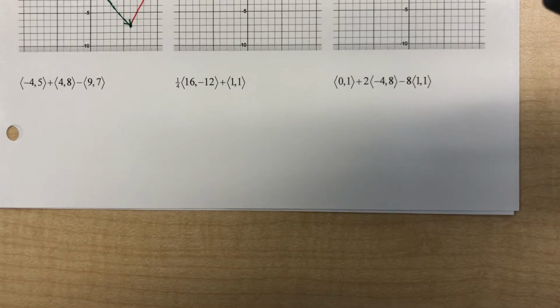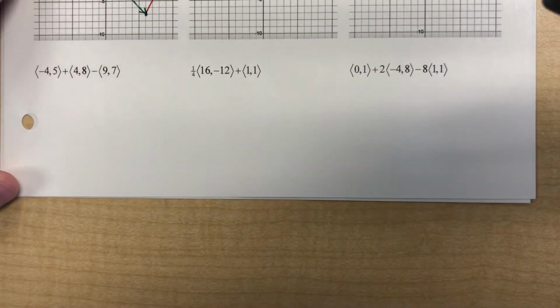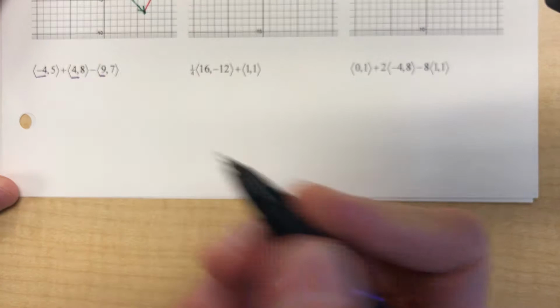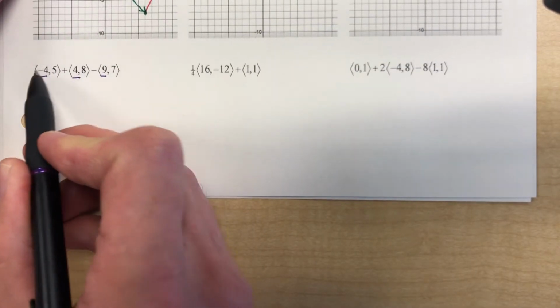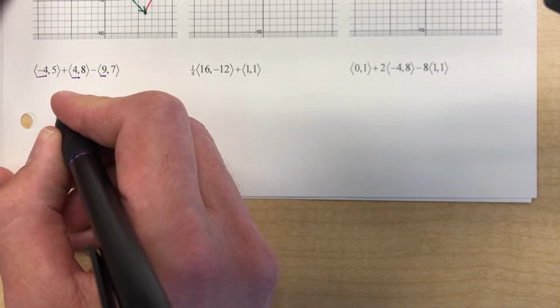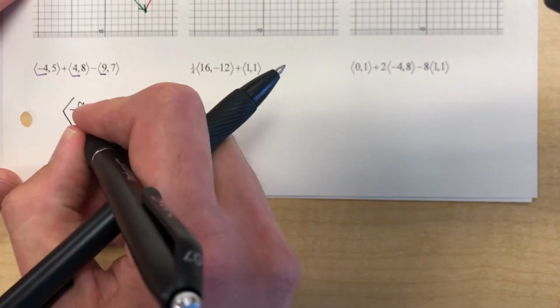Right, let's tackle some of the problems that we don't have to graph, and they're actually going to be a little less cumbersome because there's not as much to draw. So here goes, and they're actually just as easy as they look. Let's just take it one component at a time. And when I say component, I'm really looking at first number, first number, first number. So -4 plus 4, 0. So 0 minus 9, no secrets there, that would be a -9. So there we go. That wasn't too hard.